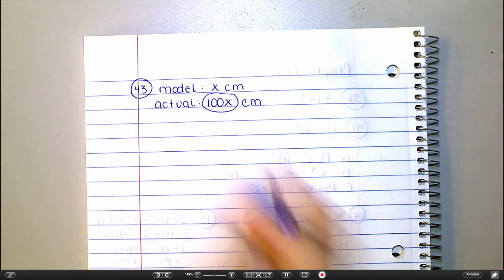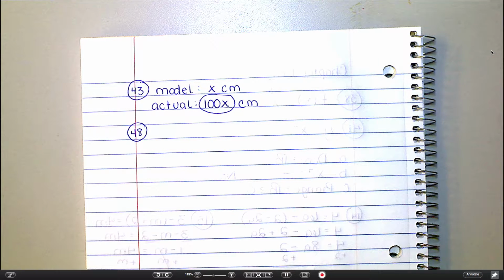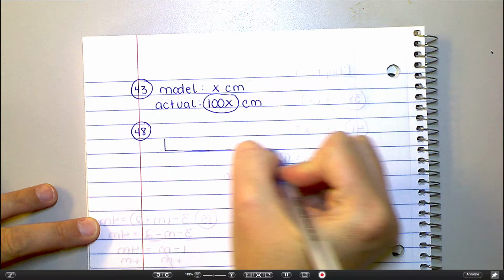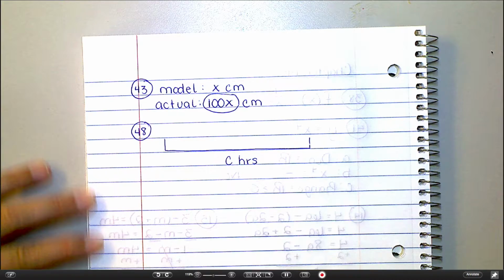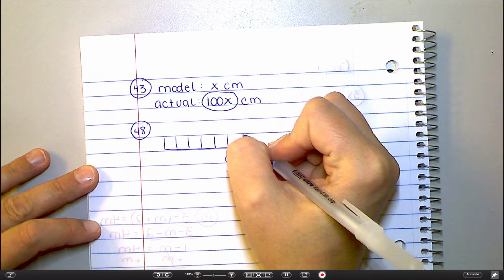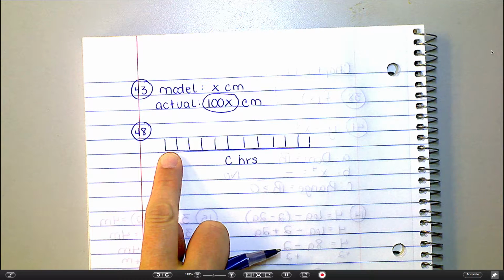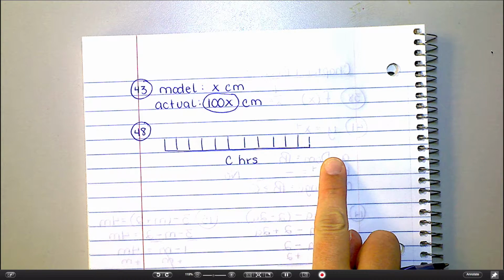Oh, yes, 48. It's kind of a tricky one. So, Juana can mow the lawn around the family business in C hours on the mower. So, here's your C hours, let's say. And I want to break it up into 1 hour pieces, because I want to know how much can she mow in 1 hour. How much would each one of these pieces be? If the whole thing is C, and I split it up equally.